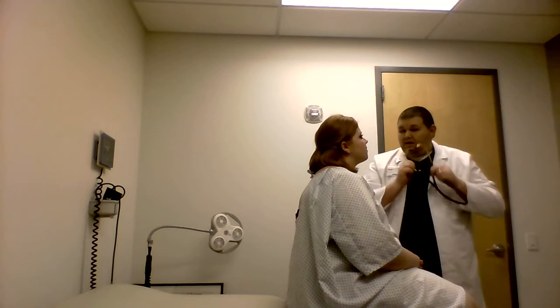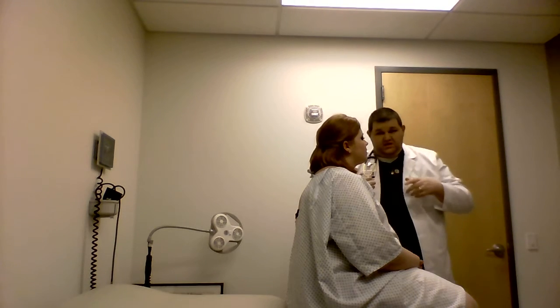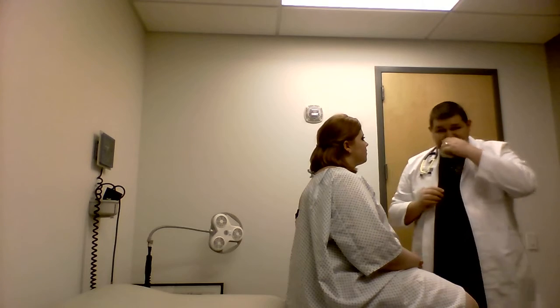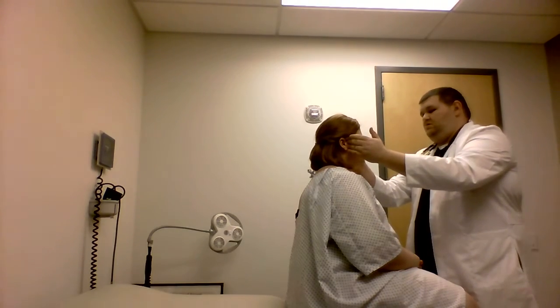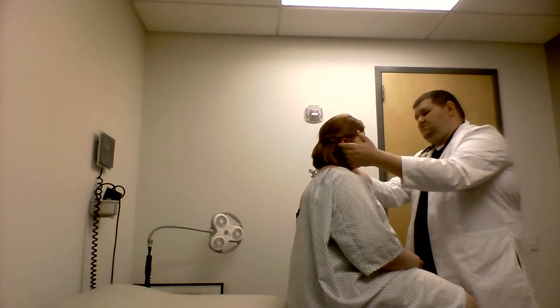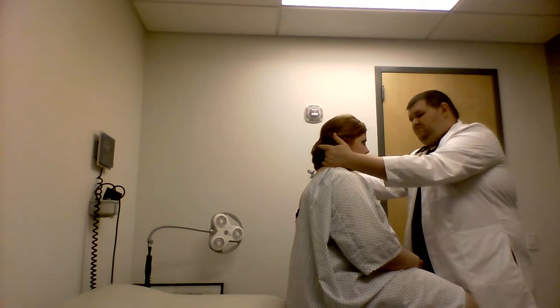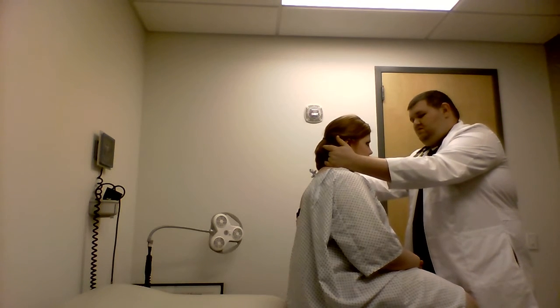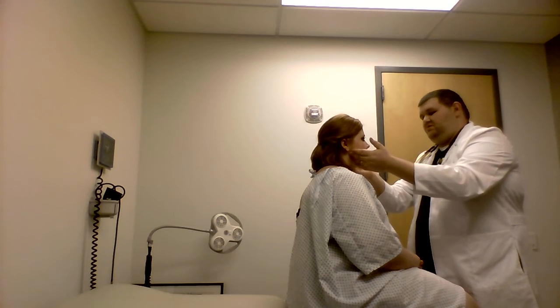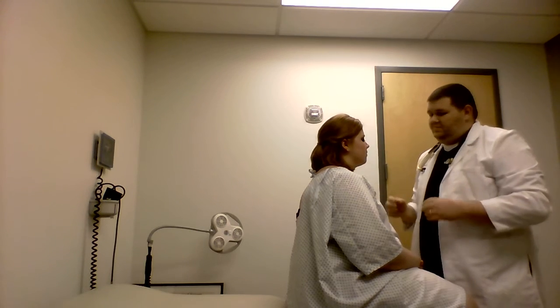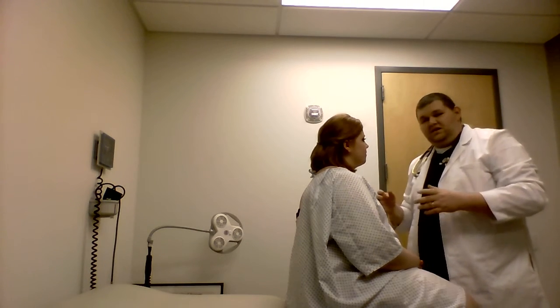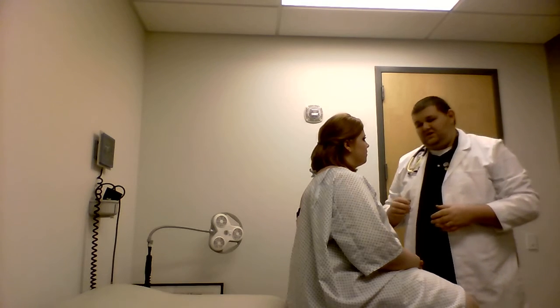Very good. Next thing we're going to do while we're looking at the neck is feel for the lymph nodes. So we'll start with preauricular. Okay, and then the posterior auricular. Okay, move to the occipital behind the head. Good. The tonsillar, the submental, submandibular. Any pain when I palpate any of those? And I don't feel any hard nodules of any kind.